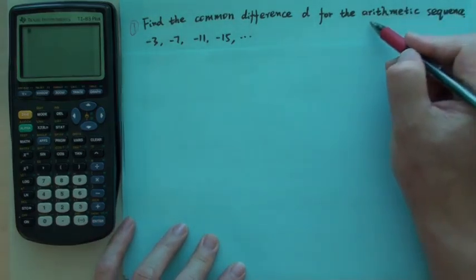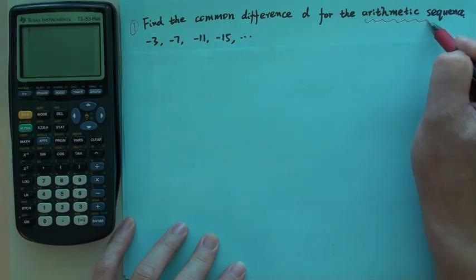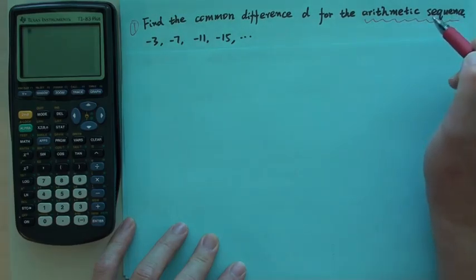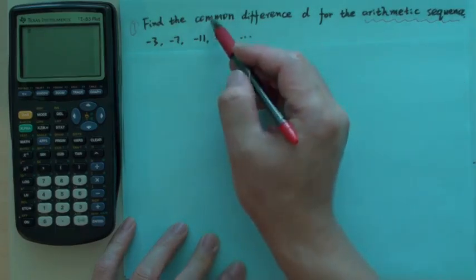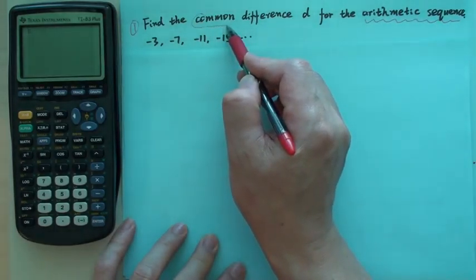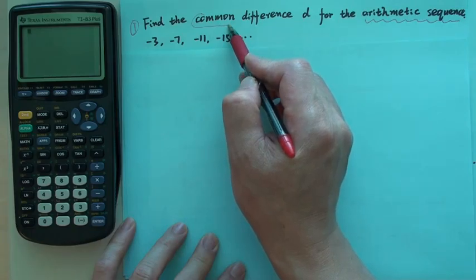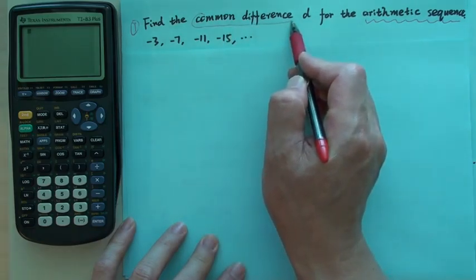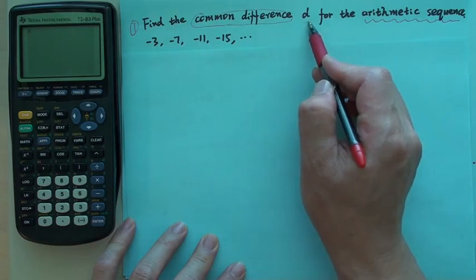Since we were told this sequence is an arithmetic sequence, we know the difference will be the same. A common difference, d, will be the same.